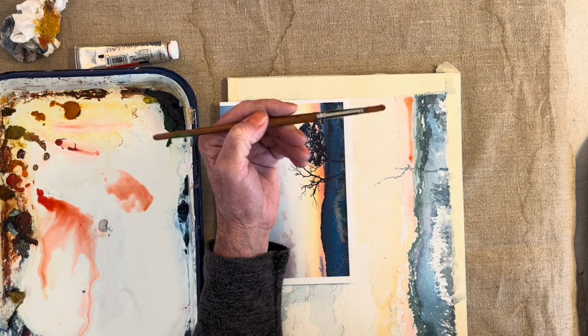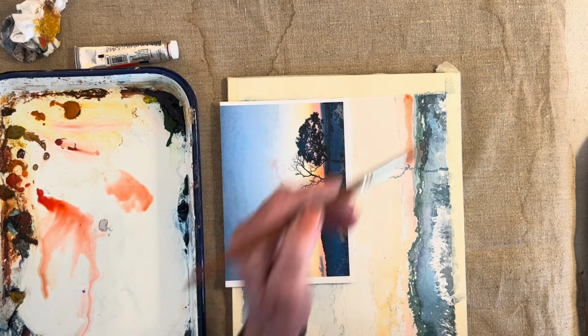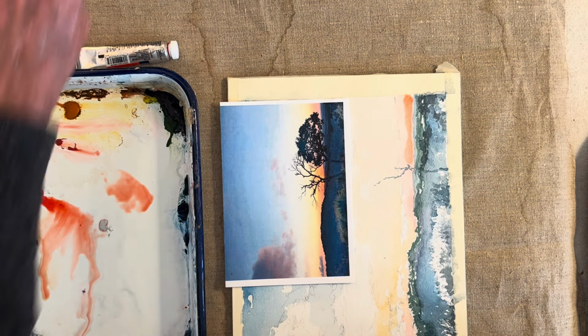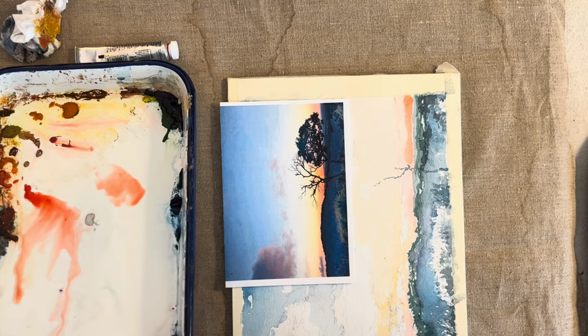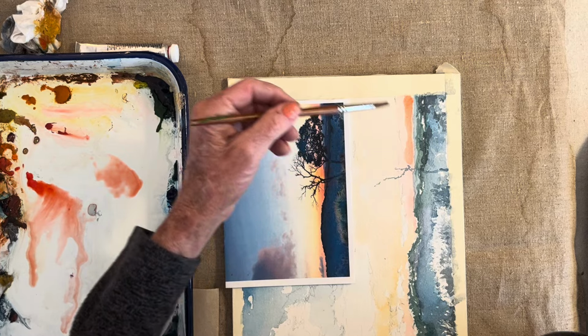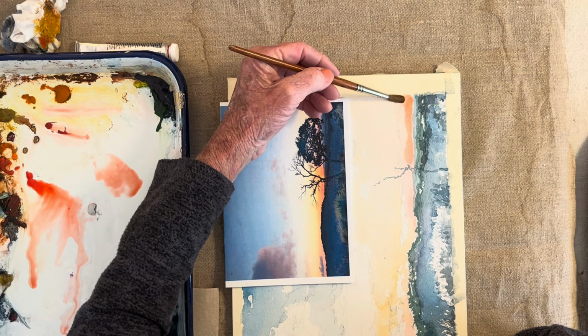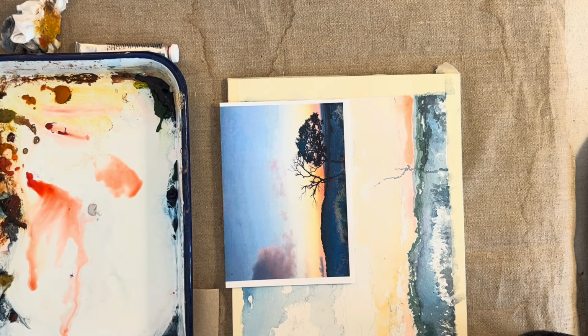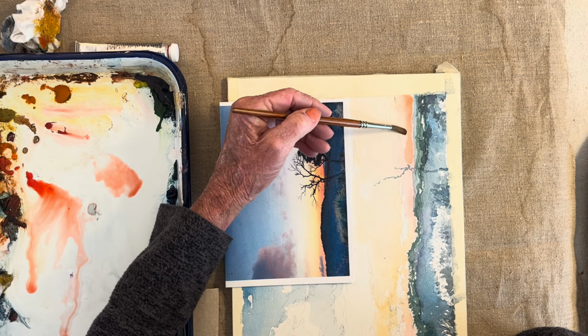So again, remember how I apply. I put more color than I ultimately want. And then I can control it fading using my... See how that works? Just blending that edge.